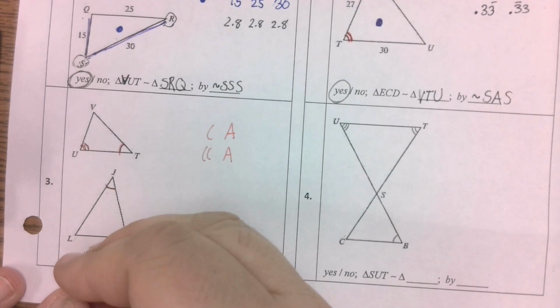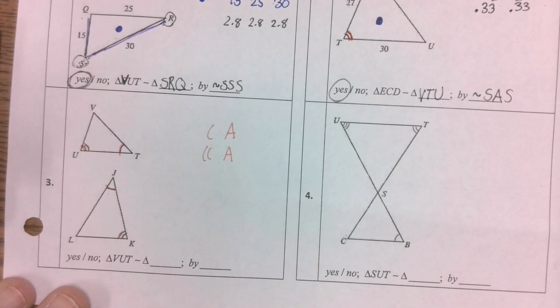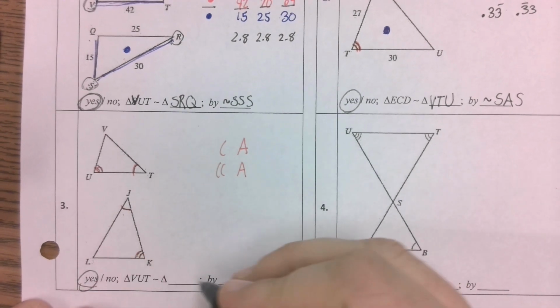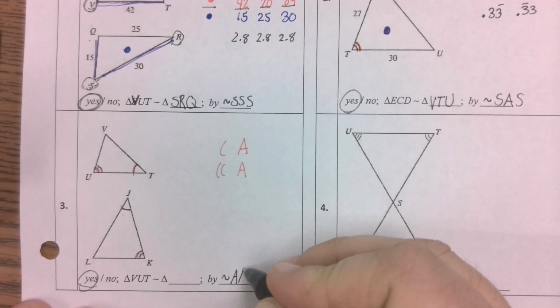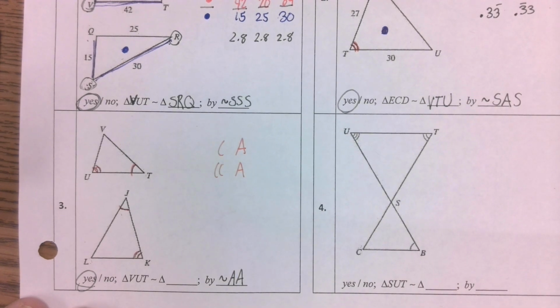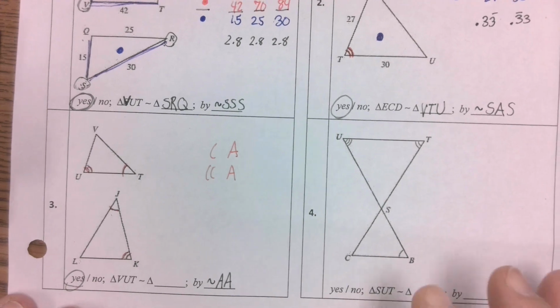So that means that these are similar. Yes, we have similar triangles. And they're similar by angle, angle. Okay, outstanding. Done. Moving on.